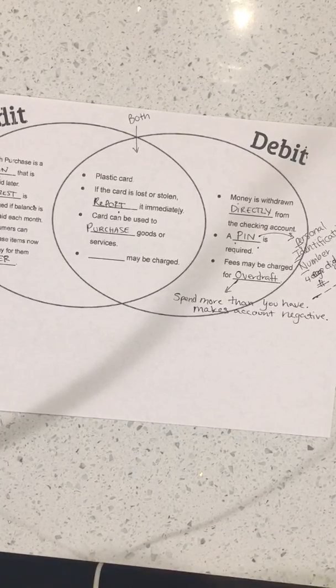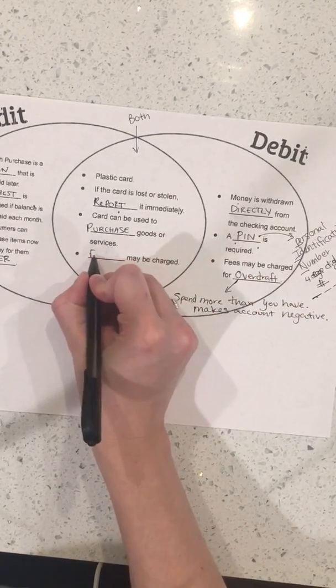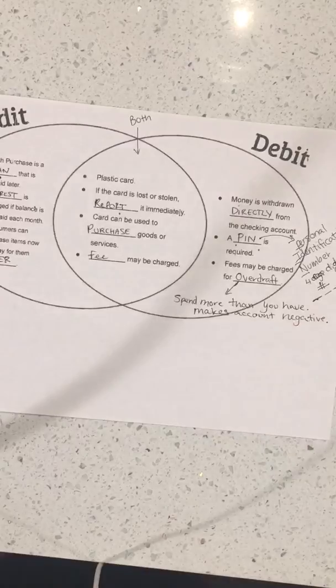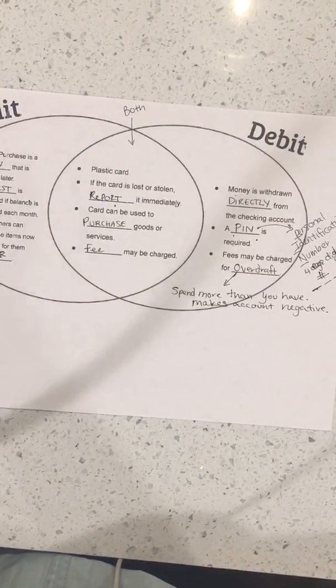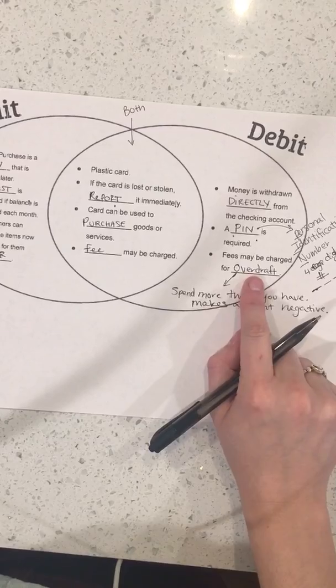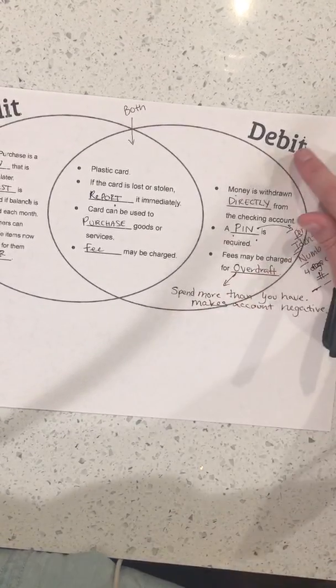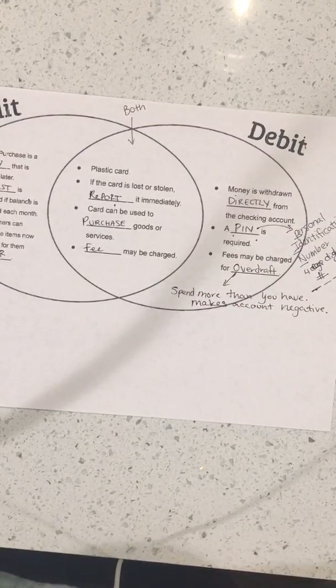And then lastly, a fee may be charged. So with all types of cards, there's some form of fee. It just depends on if it's an interest fee or an overdraft fee. And that is specific to the type of card that you have, okay?